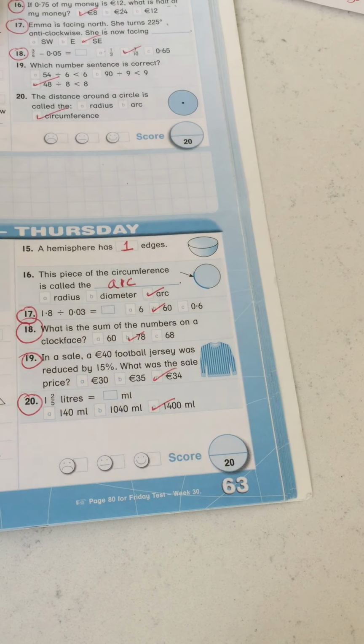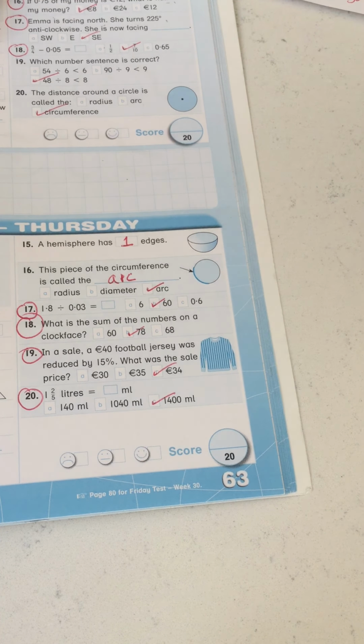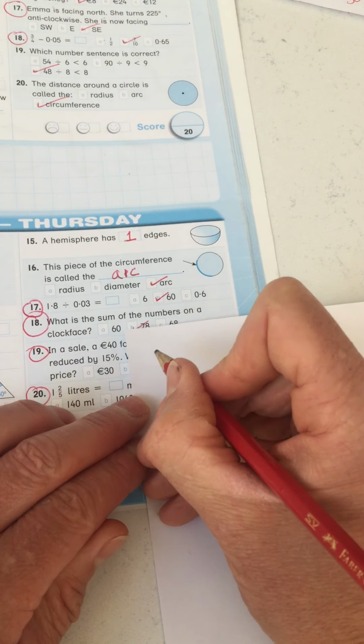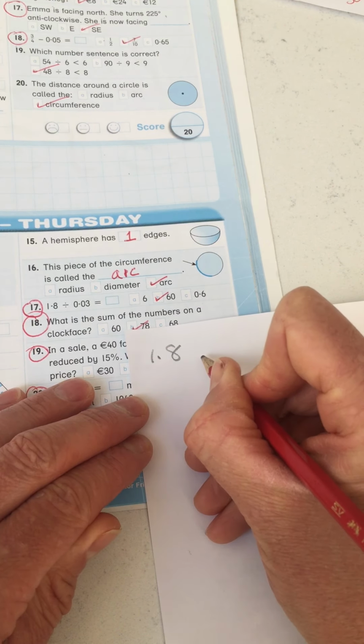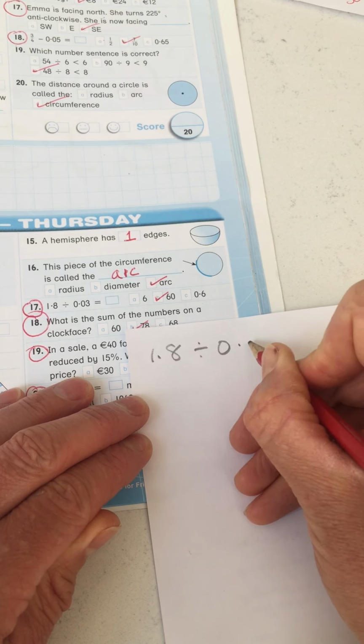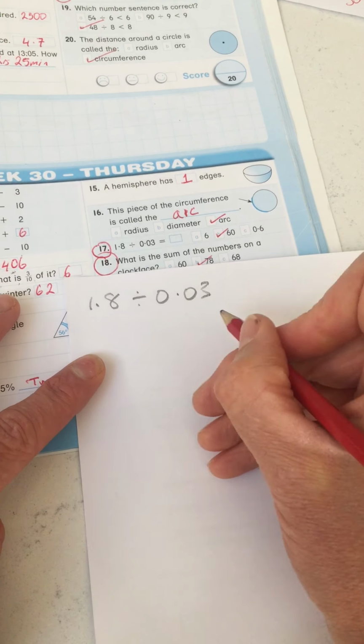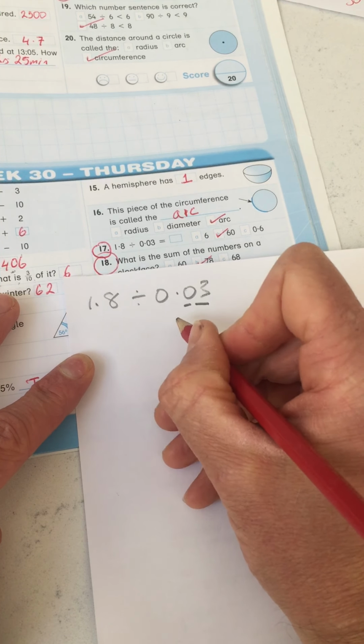Number 18. 1.8 divided by 0.03. Now, I don't like dividing with decimal points in it, so I have 2 decimal places here.